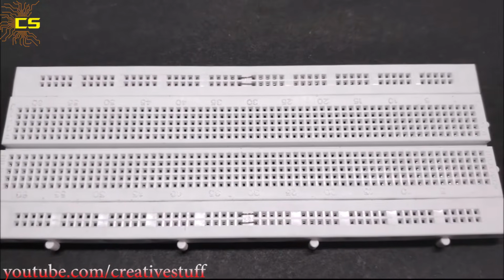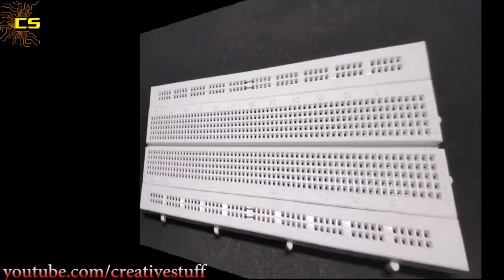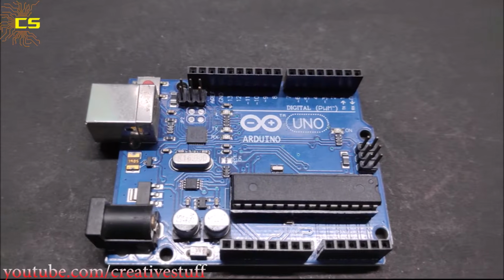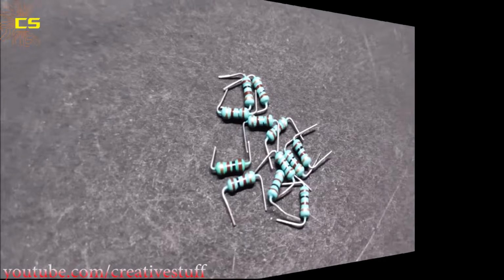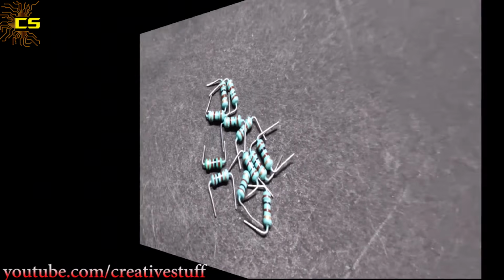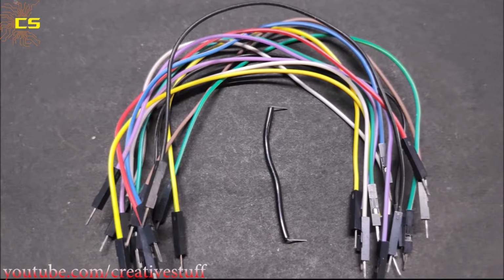To make this project, we are going to need one breadboard, one Arduino Uno, 12 LEDs, 12 100 ohm resistors, and some connecting wires.